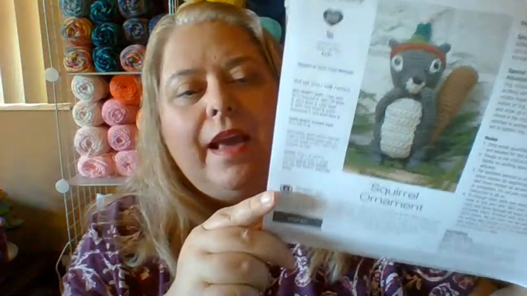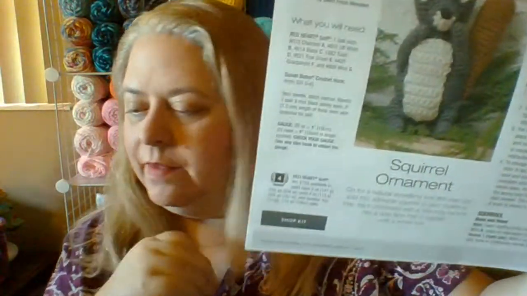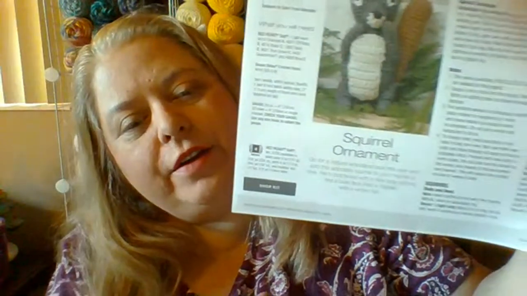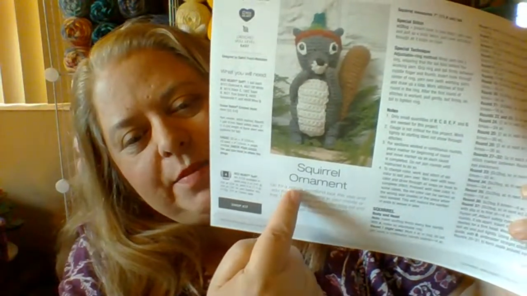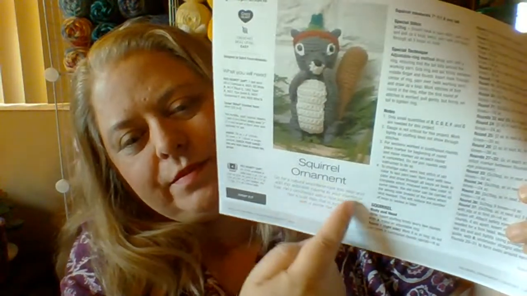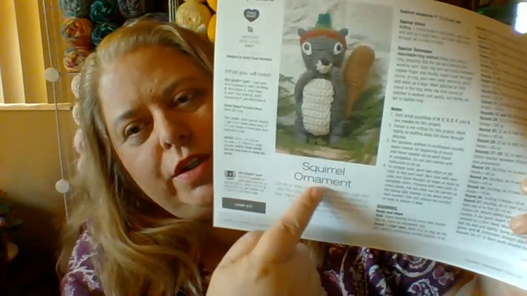So we are going to go ahead and look at the intro to this pattern. And basically, it's going to be this section right here under Squirrel Ornament.